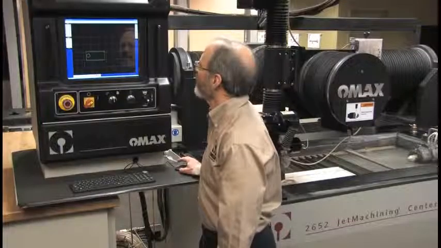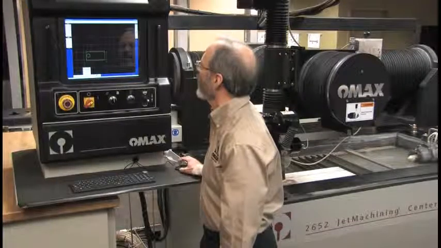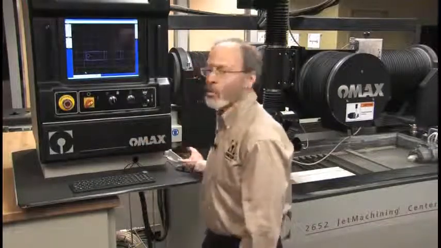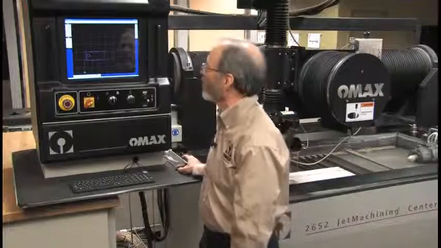The first thing I have to do is specify what quality of cut I want. Now I can do anything from a very fast quality one for roughing out parts, that sort of thing, to a very precise quality 5. What I'll do today is use a quality 3, which is kind of an average part quality.